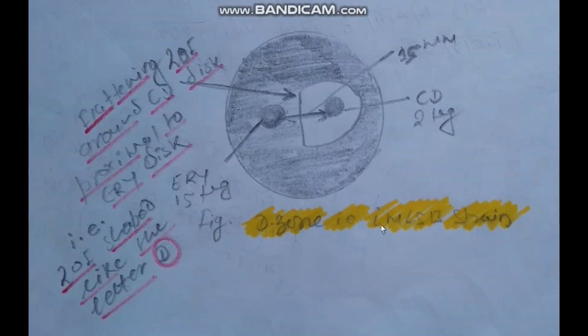Finally, about the D-zone test for iMLSB, that is inducible macrolide lincosamide streptogramin B strain. So how to perform? It's very simple.